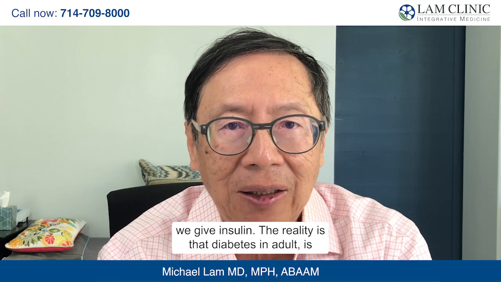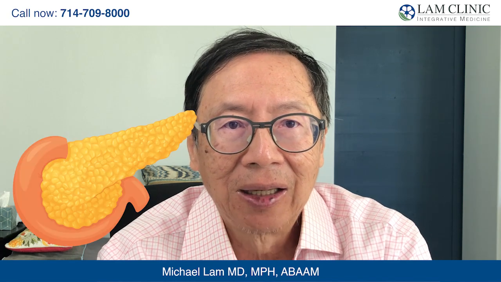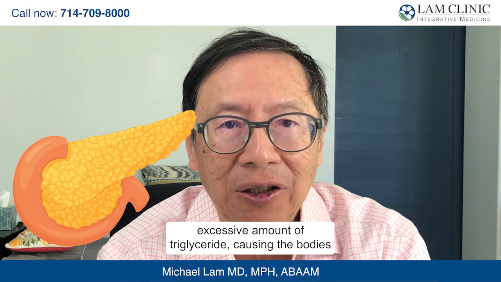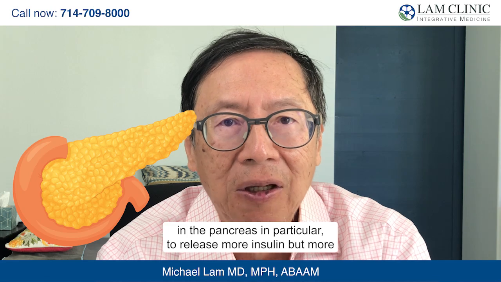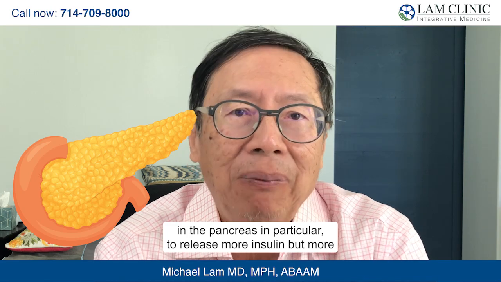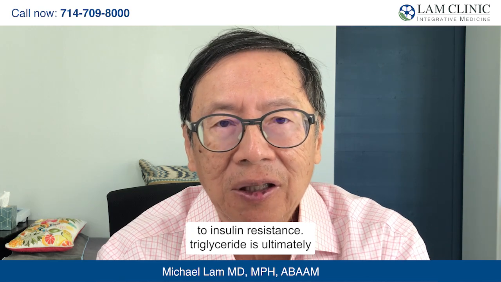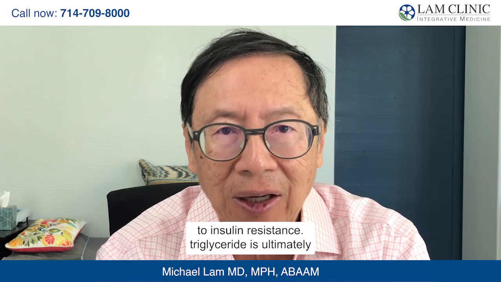The reality is that diabetes in an adult is an excessive amount of triglyceride causing the body's pancreas in particular to release more insulin. But the more insulin is no use because the body is rejecting it, leading to insulin resistance. Triglyceride is ultimately, therefore, the part that we have to look forward to studying.